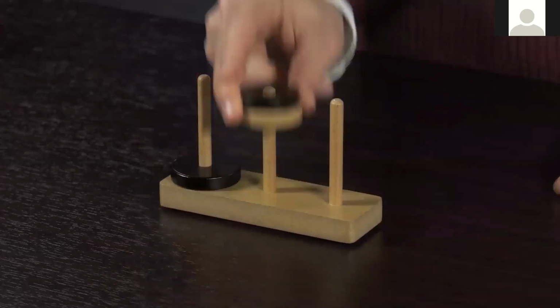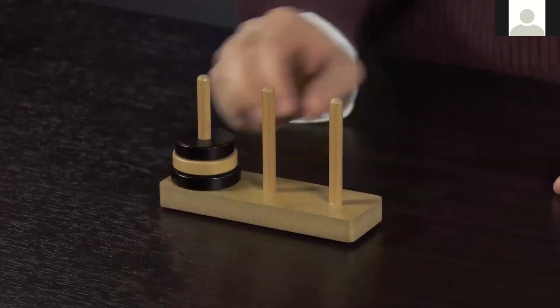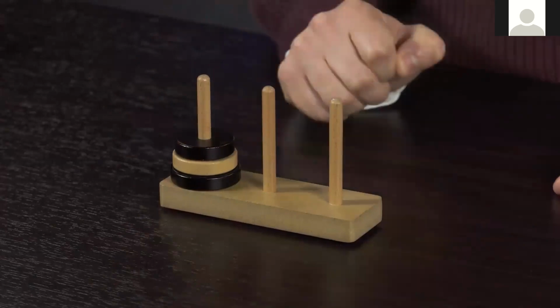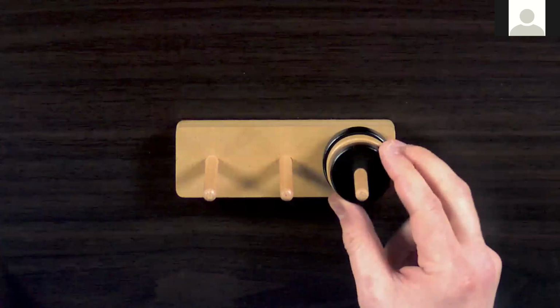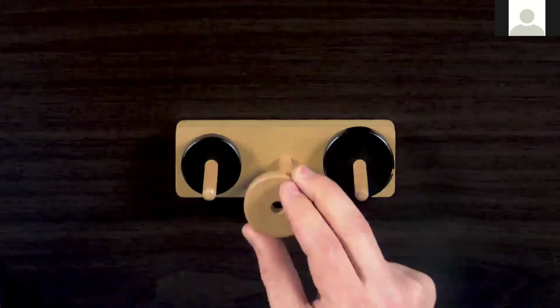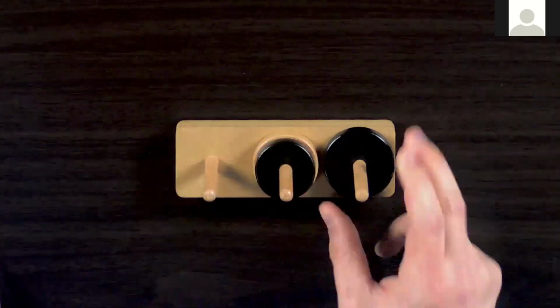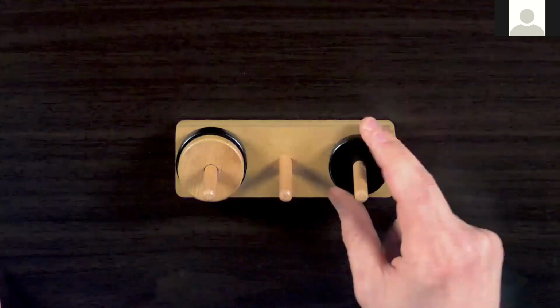So we needed to move 2 disks from the top of this peg to here so that we can move the third disk over to here. So how do we do that? Well, to move the 2 disks over to here, we need to take this top disk and move it out of the way so we can move this disk over here. And then we can move this stack of 2 back on top.